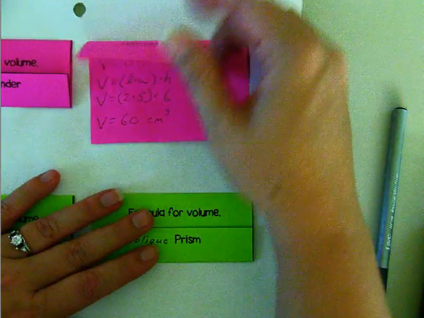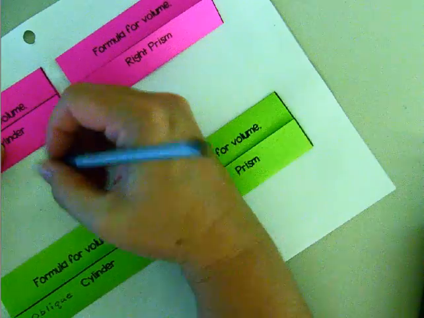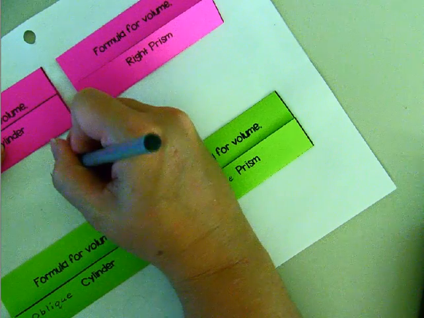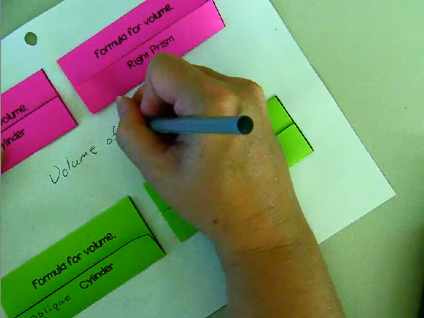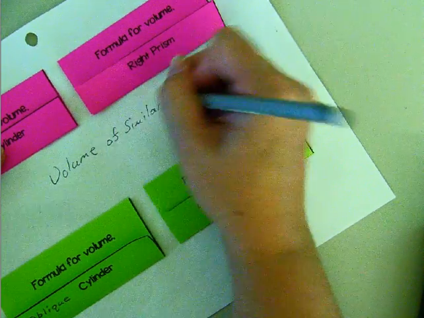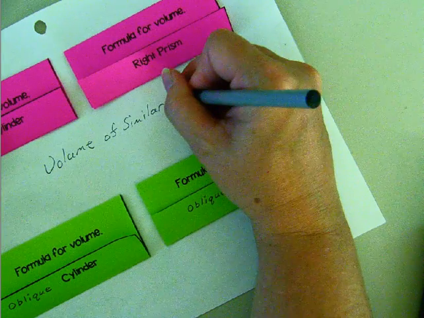So now you can work on some of the practice problems. The last thing that I do want to say here is I'm going to talk about the volume of similar solids.